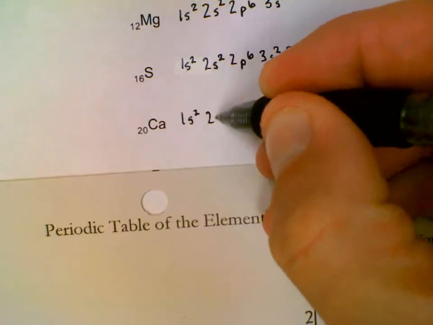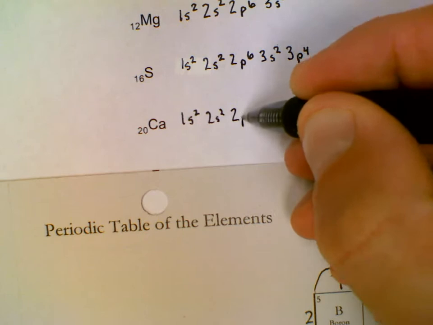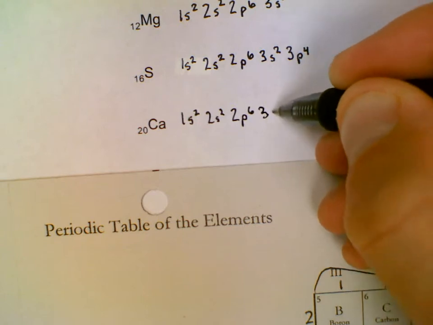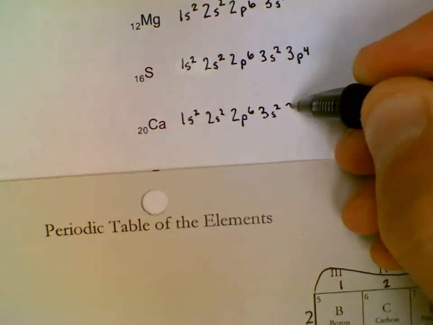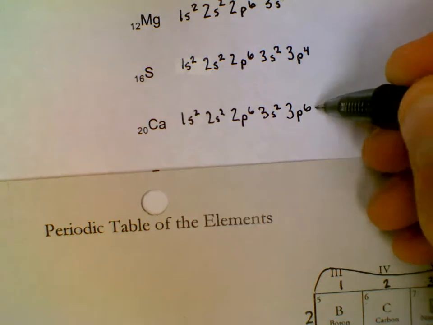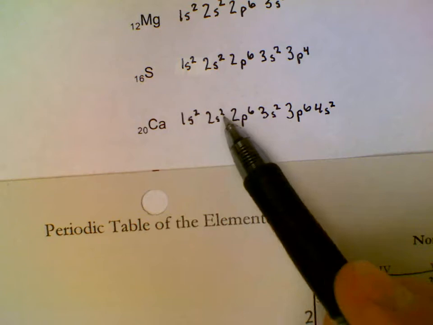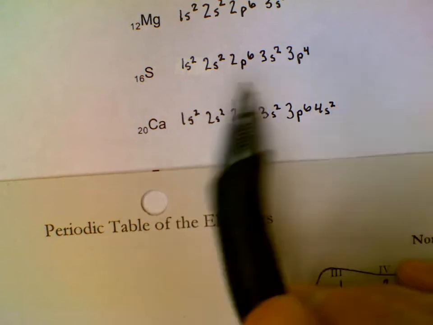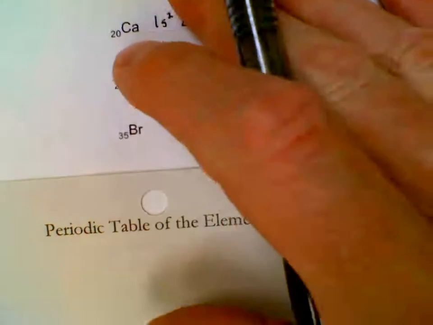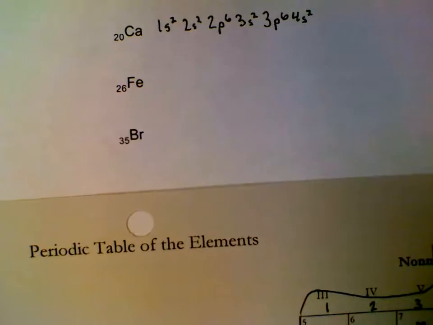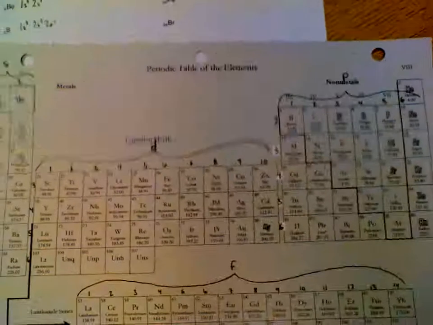1s2, 2s2, 2p6, 3s2, 3p6, 4s2. If we add up all of these superscripts, they will equal 20. Two more. These add a little bit of a wrinkle here.